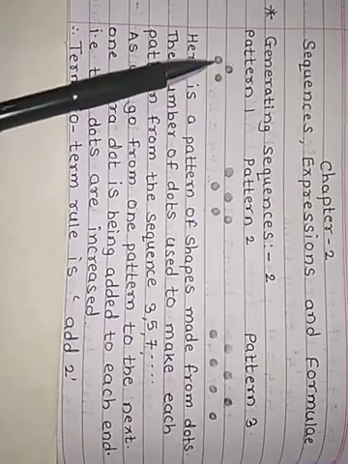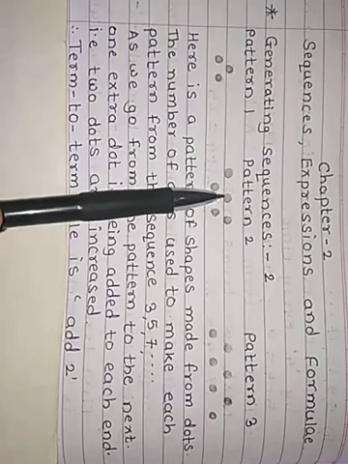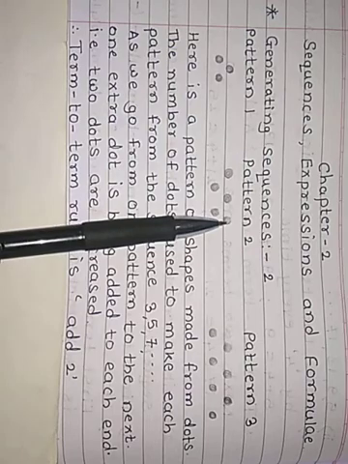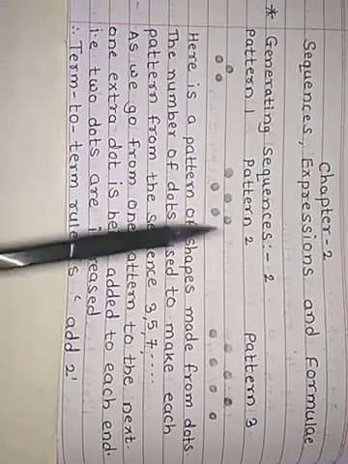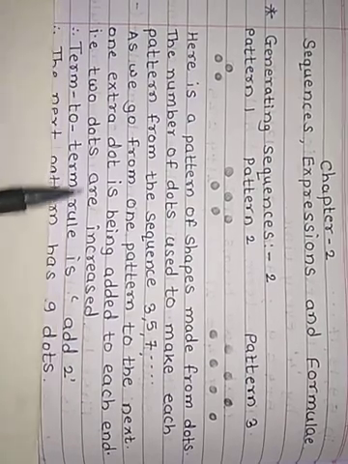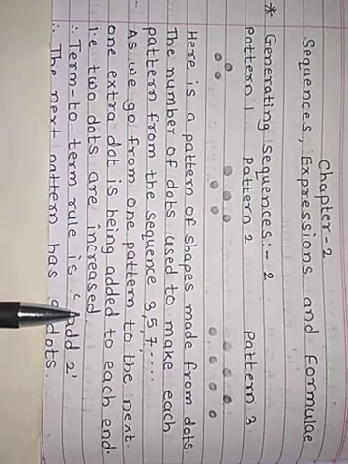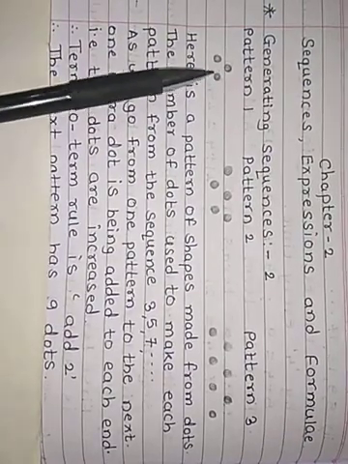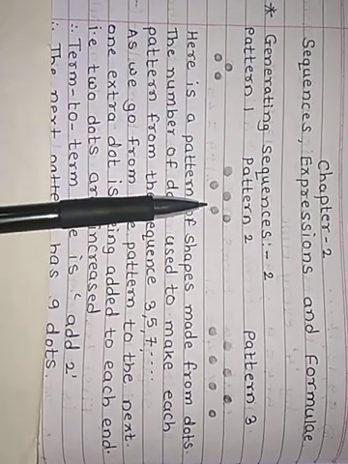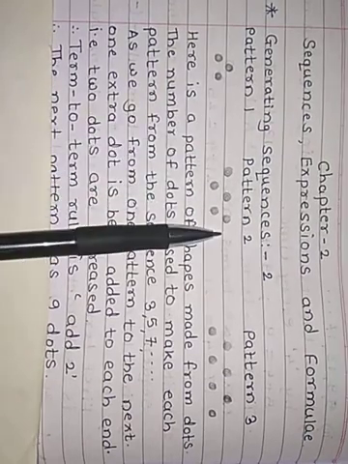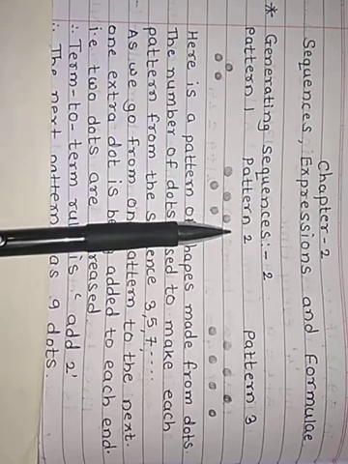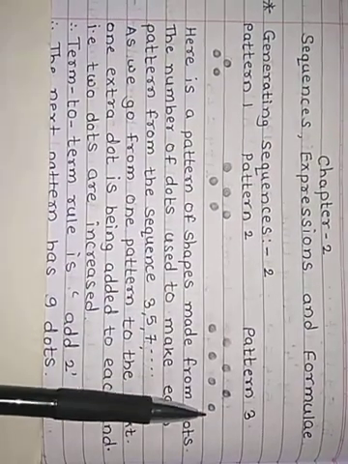See here, we have 3 dots, and 1 dot is added here and 1 dot is added here. That is, extra dots are added to the corners. Therefore, 2 dots are increased. In the first pattern we have 3 dots, in the second pattern we have 5 dots, which means from the first pattern to the second pattern 2 dots are increased. And from the second pattern to the third pattern again 2 dots are increased.